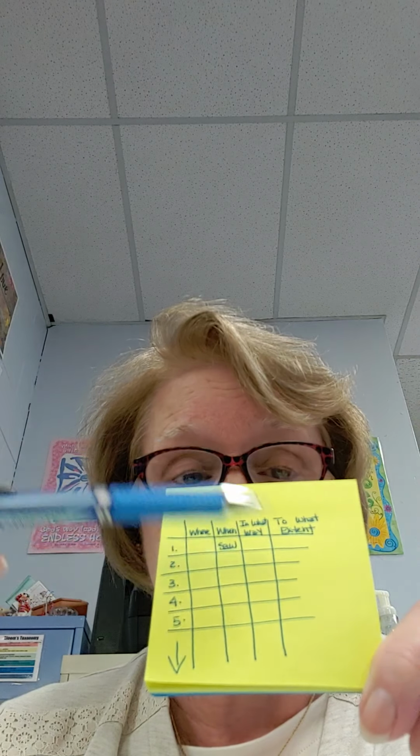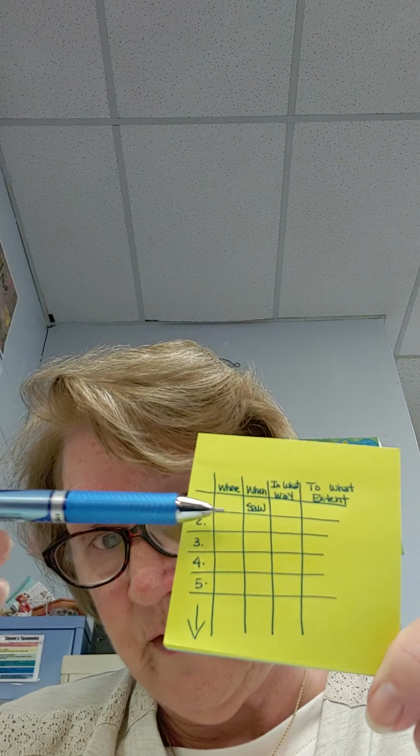So hopefully that makes sense to you. You're just going to take the adverb and put it in the column where it belongs. The second one says they carefully named the constellations after various religious figures, animals, and objects. So the second adverb is carefully. All right, so you're going to write carefully.